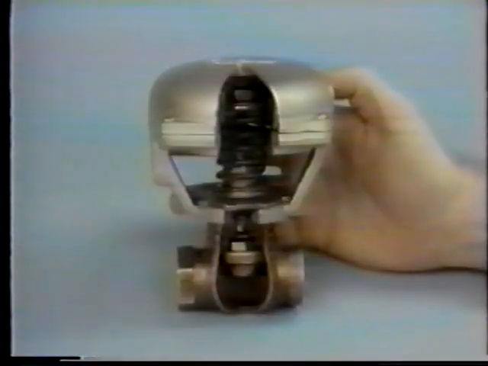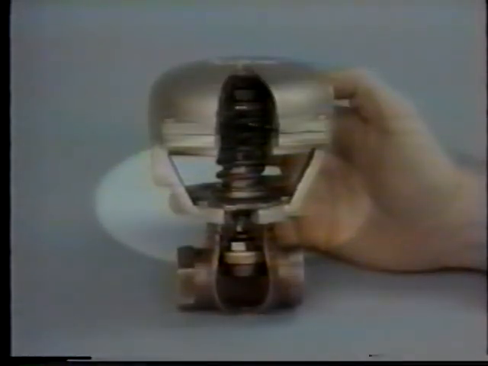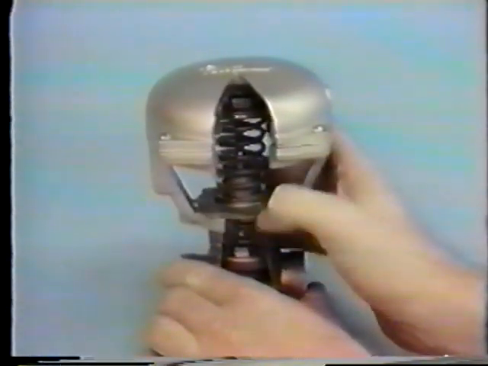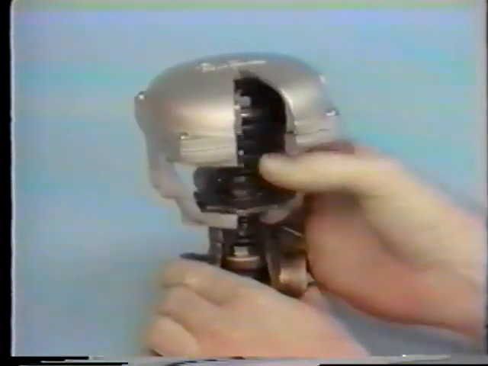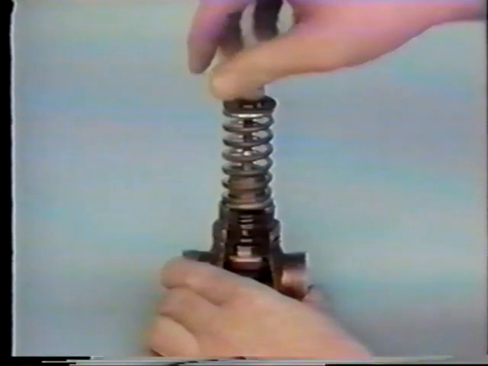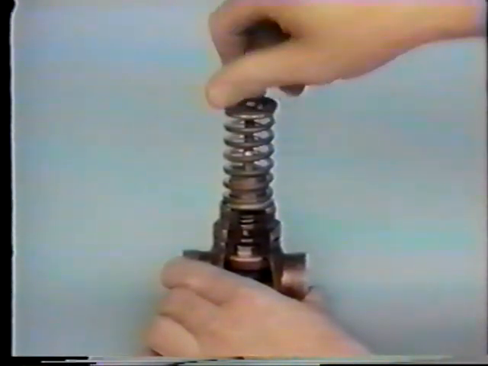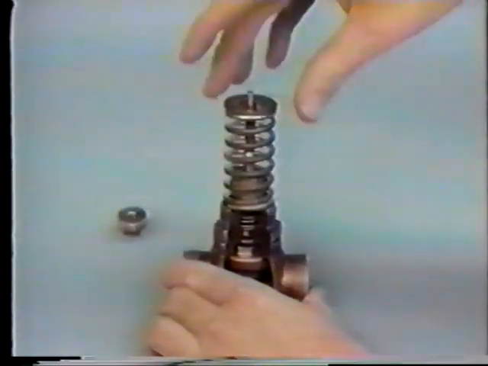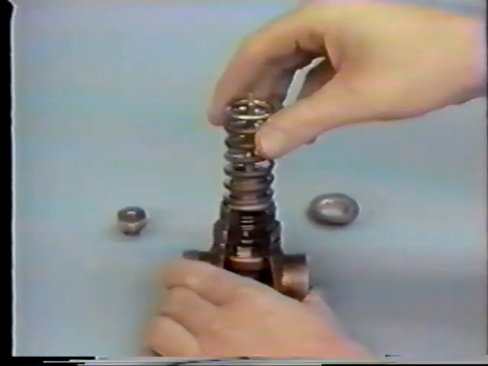Here we have a cutaway of a normally open control valve and actuator. The actuator detaches from the valve body by first removing the clamp nut as shown. This enables the actuator to be lifted off of the body. Next, unscrew the spring adjusting nut and lift off the spring seat. Then remove the valve spring.